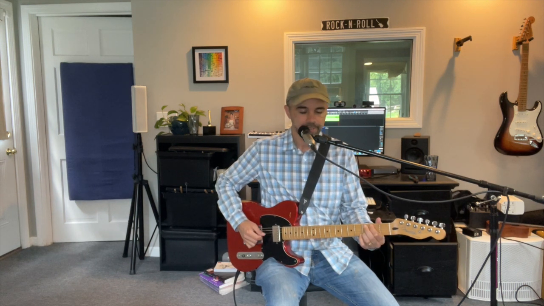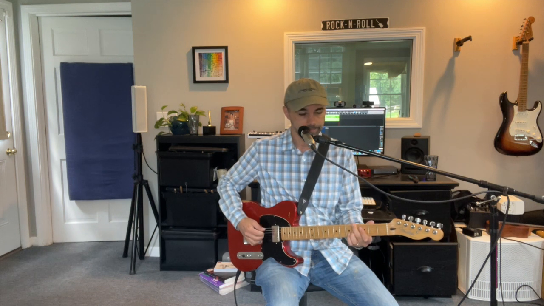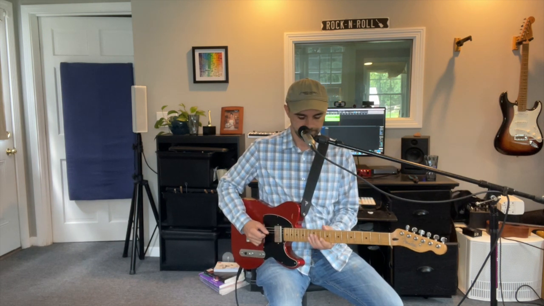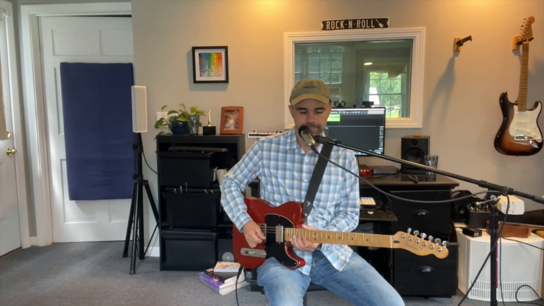Okay, and then it goes back to D major, and on this part of the song, the chord progression has a walk down to it. So it's D major, D over C, G over B, then G sharp diminished. So in order to make those changes happen, I played D over C, going up to G. Now G diminished.